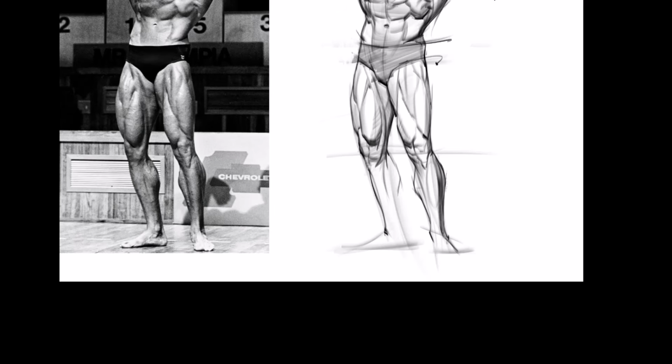And you can see the calf muscles also have an asymmetrical design where the medial calf, the inner calf, is set lower than the lateral calf on the outside of the leg.